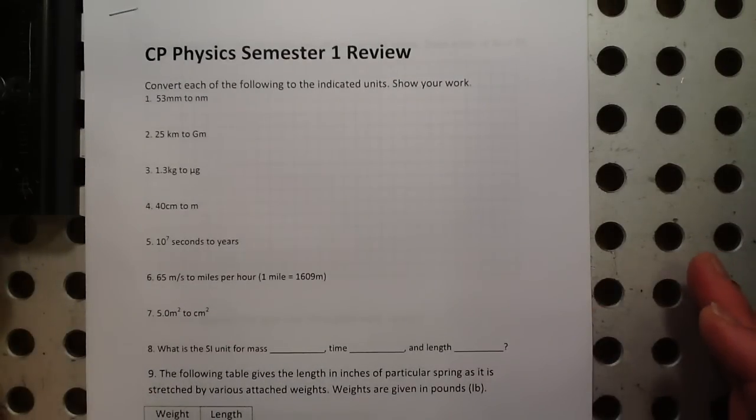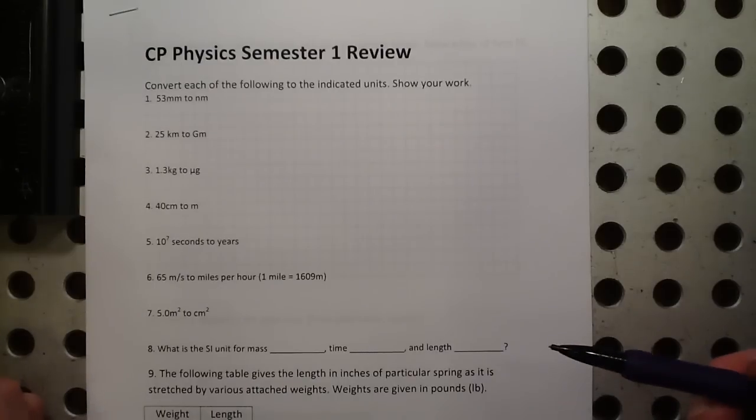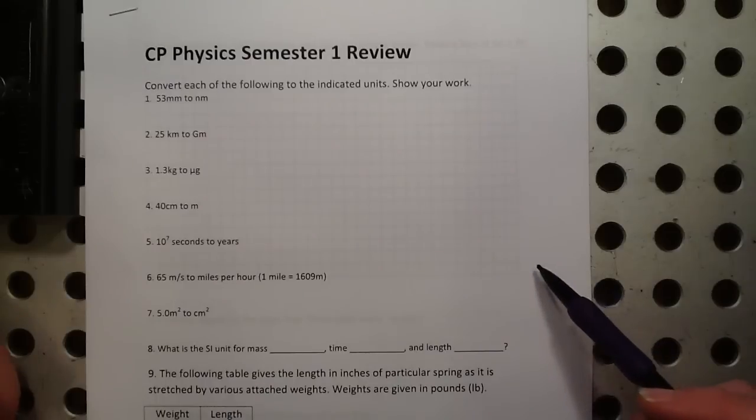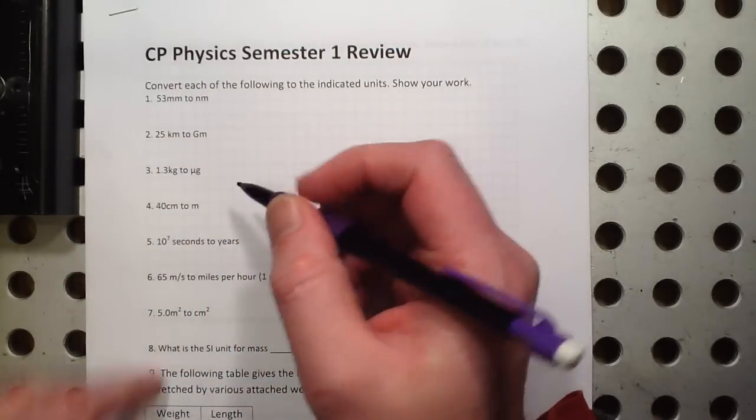If you're working on a difficult problem and the video gets you to a point where you feel like, oh, that's the thing I was missing, then pause the video. Don't watch the rest of it until you try it yourself. Try to make the video work for you. Okay? Now, some unit conversions.